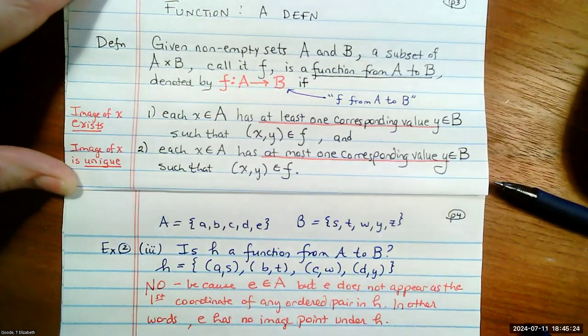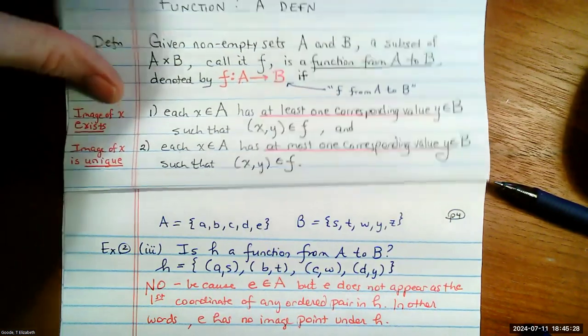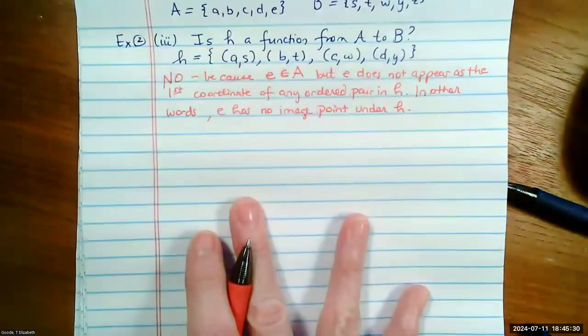And I think the arrow diagrams that we're going to look at next are going to help with this concept. Let's look at some pictures.